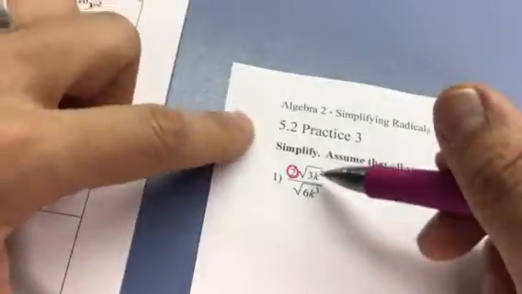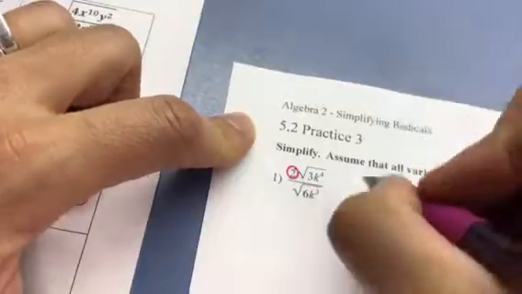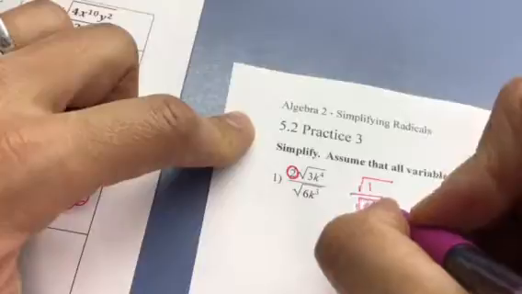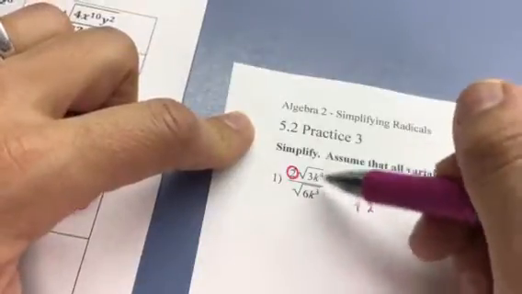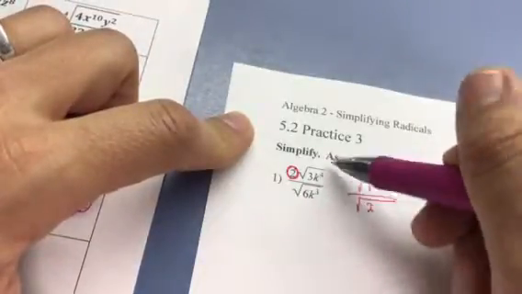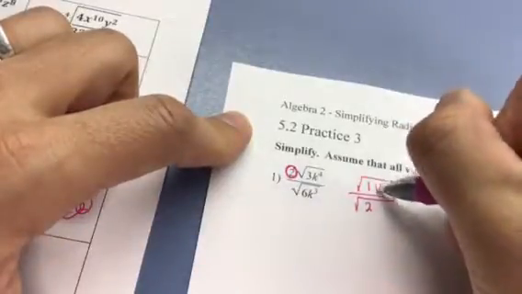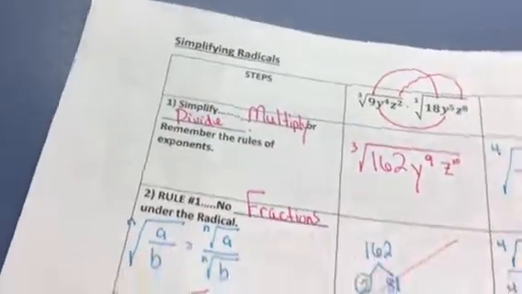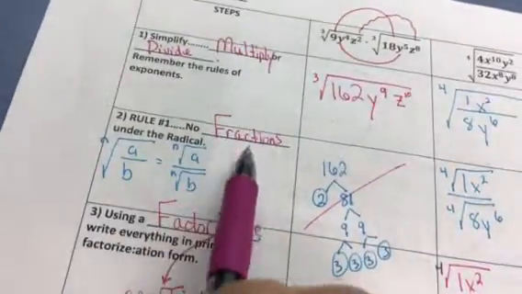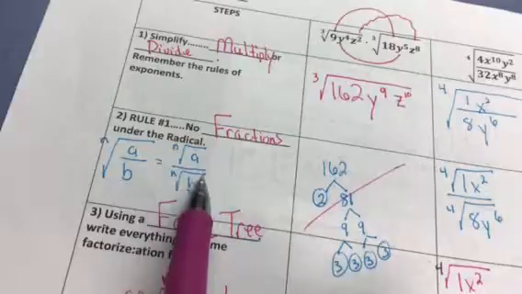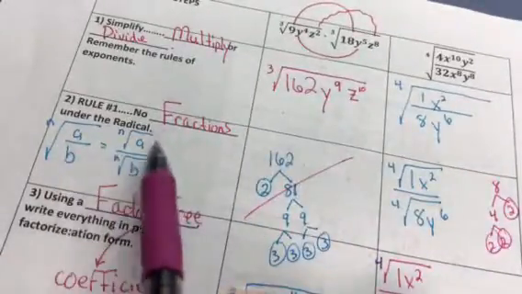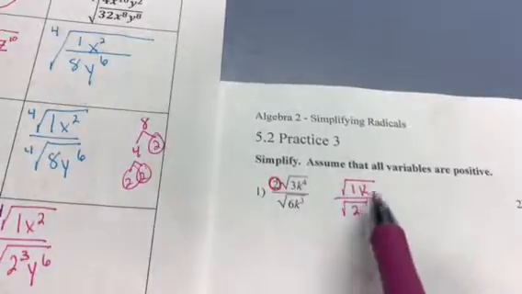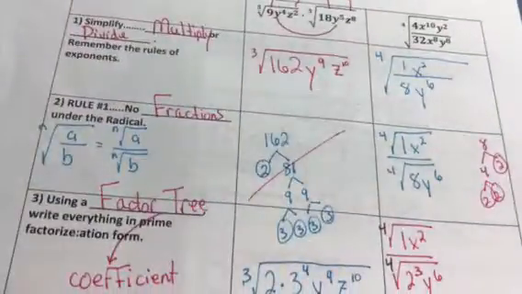So I'm going to start with 3/6. I can simplify this into 1/2. And then I can simplify the k's. If I subtract these exponents, I have 1k left, and it's going to be on top. Okay? So that's rule number 1. With the way these problems are set up, that no fractions can be under the radical, we won't have to do this step because I don't have a fraction in the radical. These are all separated out like this. And I'm not forgetting the 2. I'm just going to save it for later. So step number 2 is not going to happen here.